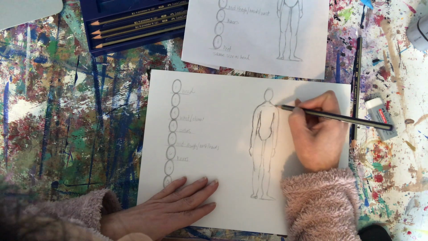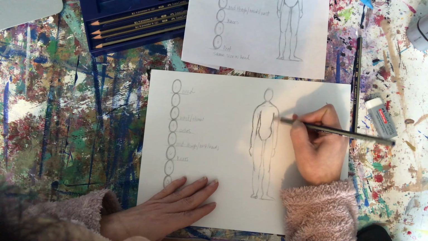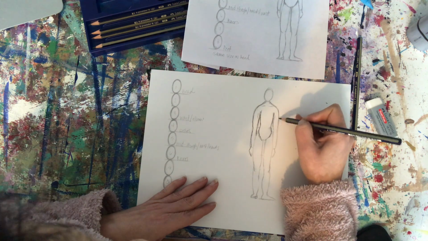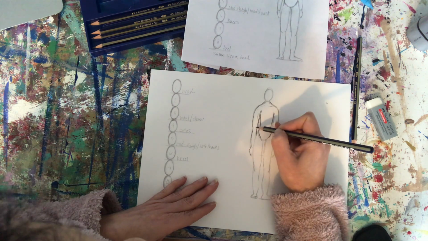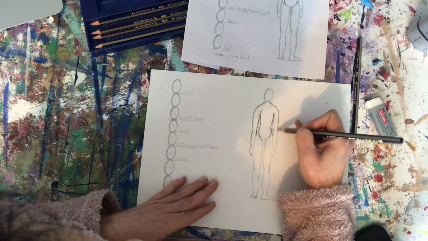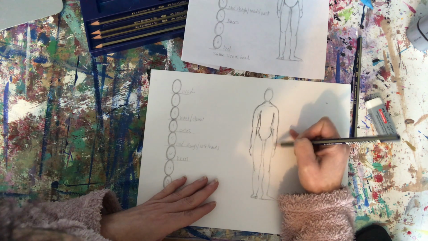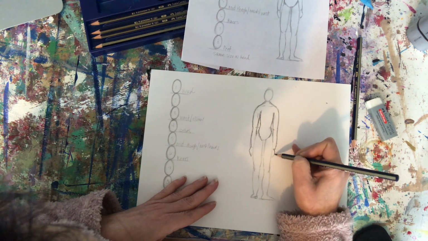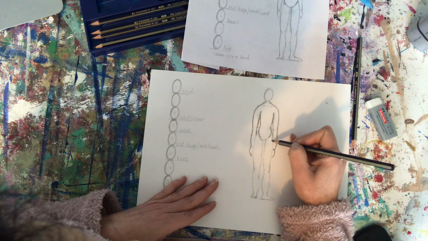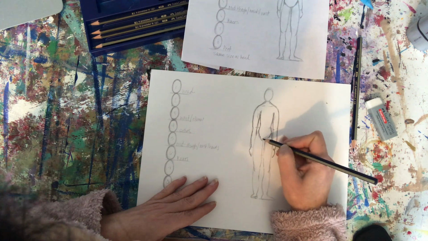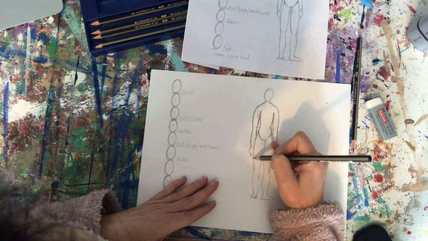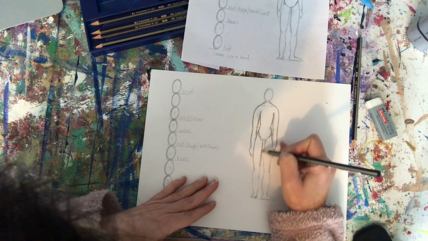So our person kind of looks like a mannequin, doesn't really have any clothes on. That's fine. We'll give them some clothes a little bit later. Just want to darken them up just a little bit. Just maybe soften those edges.